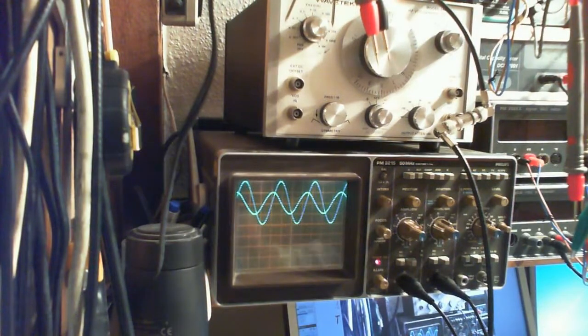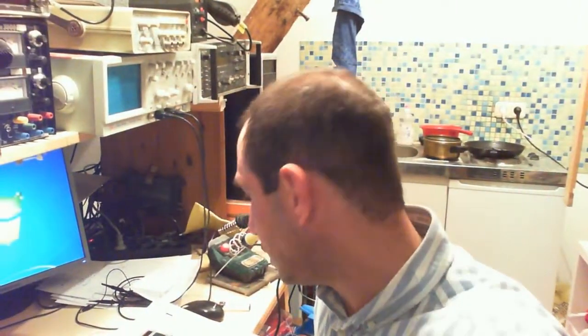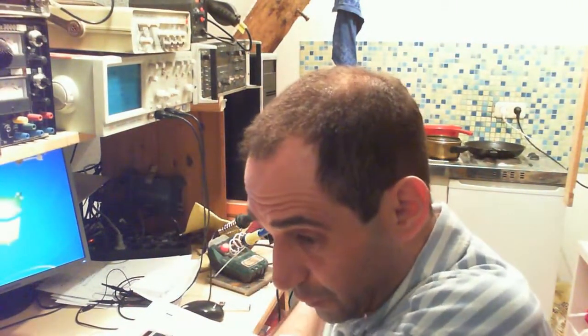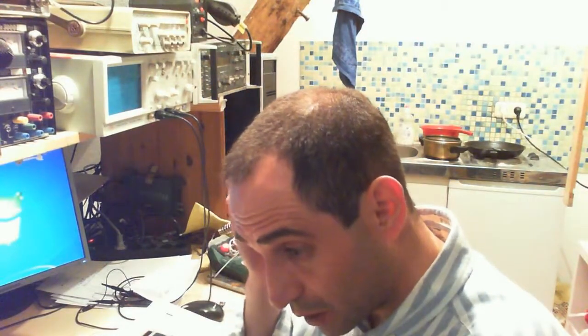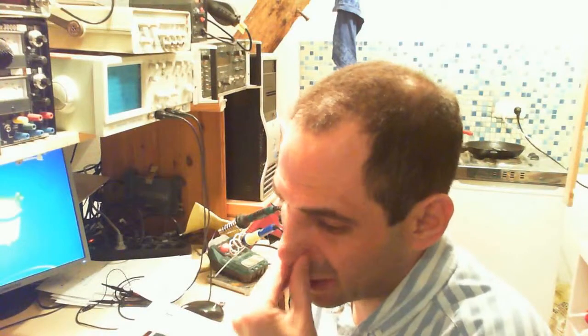Okay, so that's basically the meaning of phase angle. And I couldn't actually find a good guide on the internet, so I thought I would share this with you in case you want to either calculate your phase angle or measure it on an analog oscilloscope.